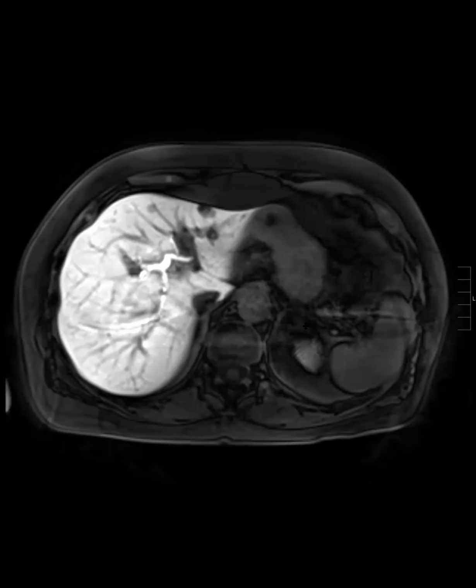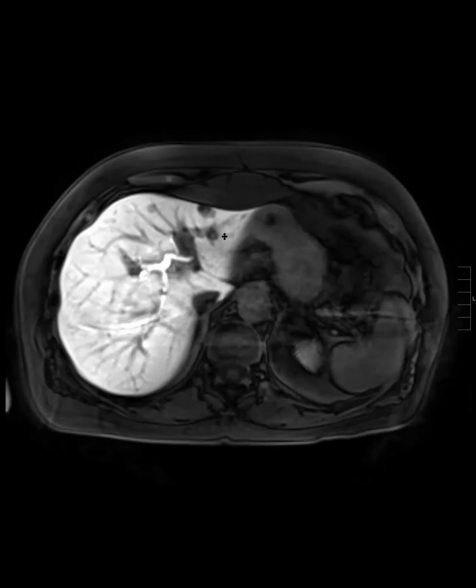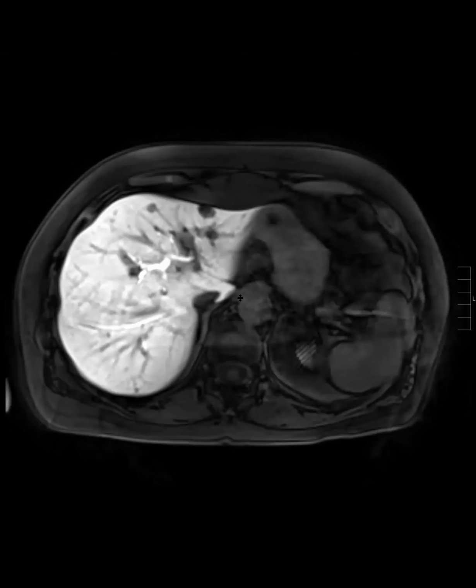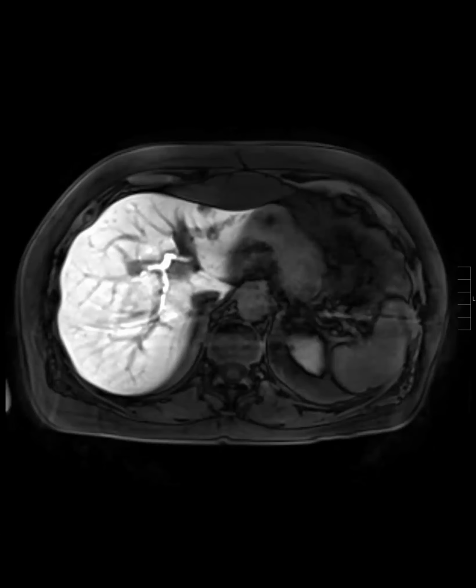I don't think it was that helpful. I think it would have been nice to get the 50-minute delay to see the contrast more into the biliary system. When I looked at the MRCP, the cystic lesions, I was able to trace what I think is a communication between the cystic lesion and the biliary system, right there.